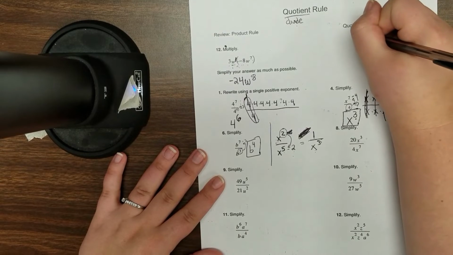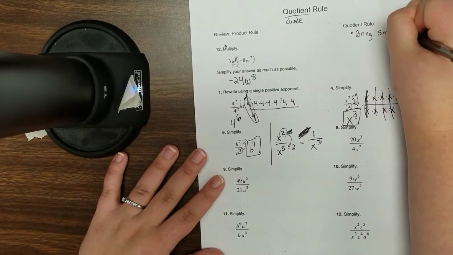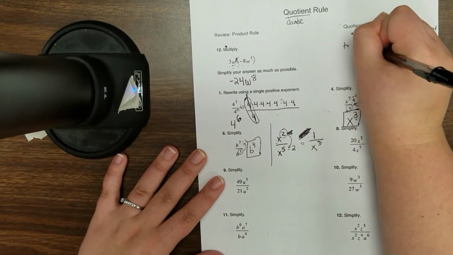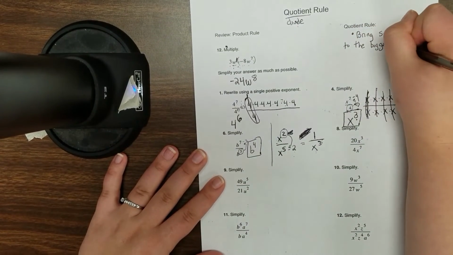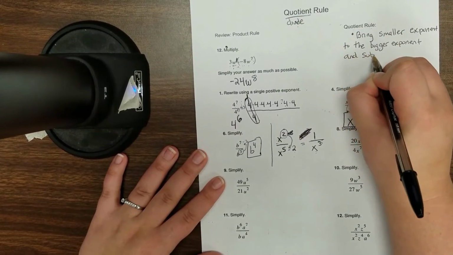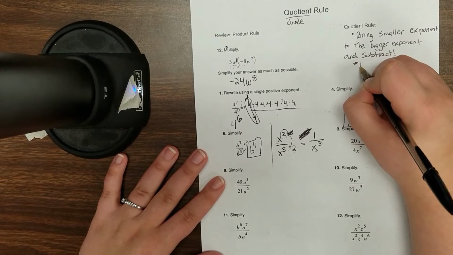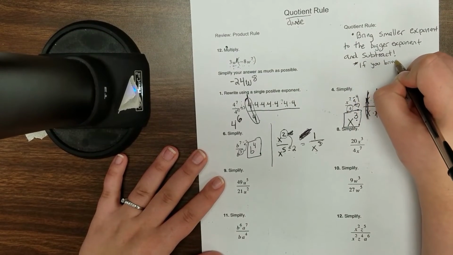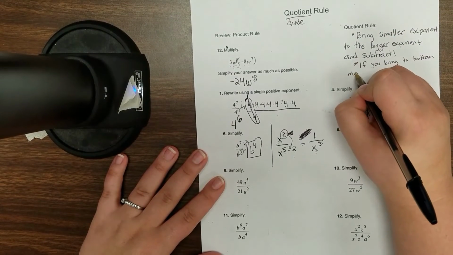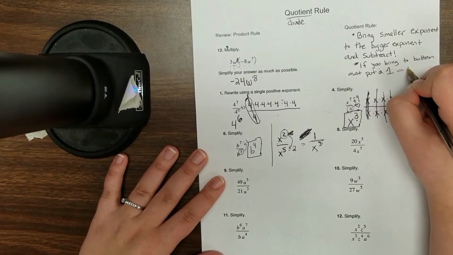Okay? Our rule is we bring the smaller exponent to the bigger one, exponent, and subtract. Okay? And then just note, if you bring to bottom, you must put a 1 on top. Okay?